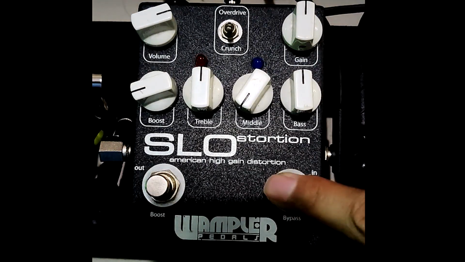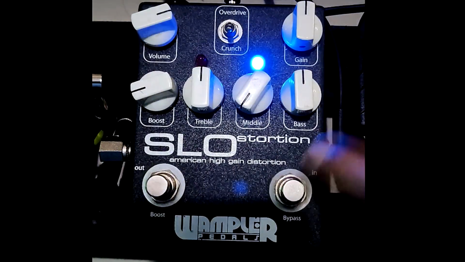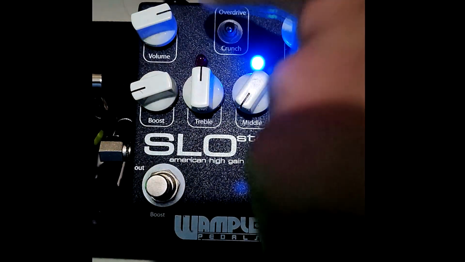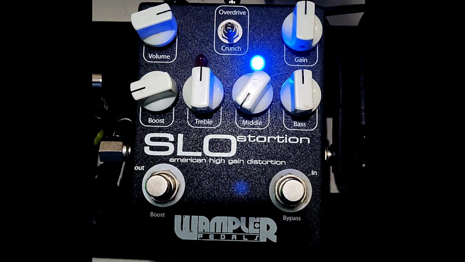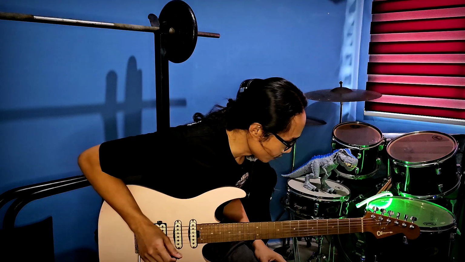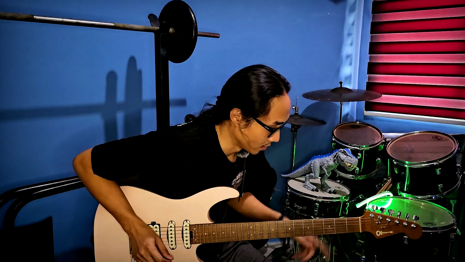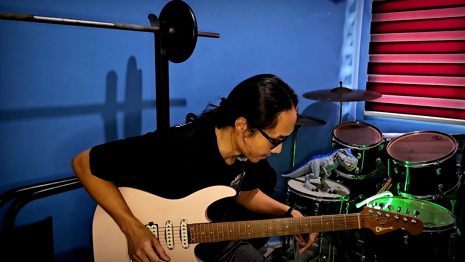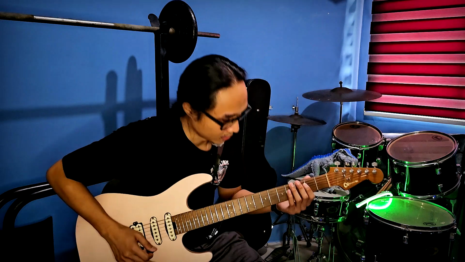And let's listen to the Slostortion on its own, still a low gain setting. I'm back to the crunch channel. But if I turn on both, I stack them both, it sounds... I'm not sure, but it sounds more mean to me compared to just the Slostortion on its own at the full gain setting. So this is what I prefer now. This is how I use the Slostortion.